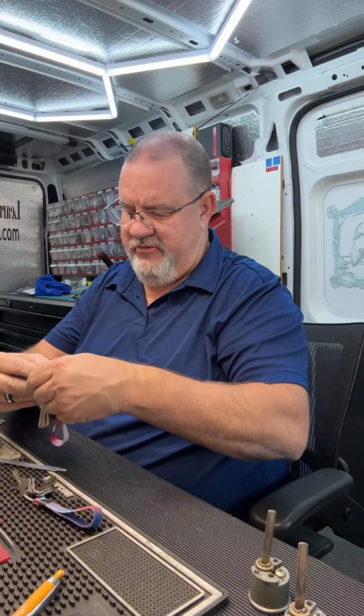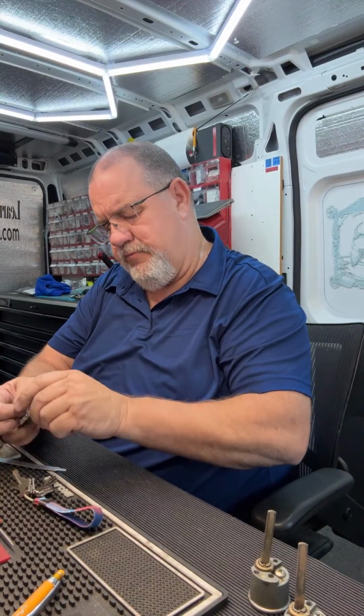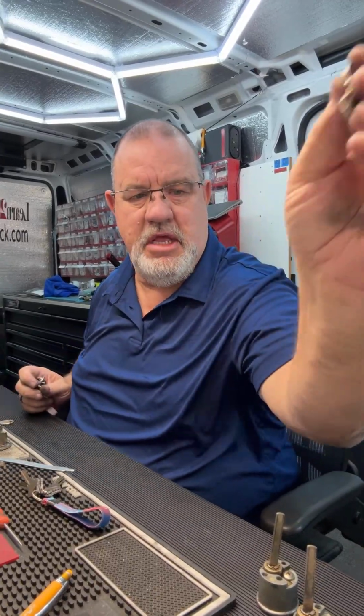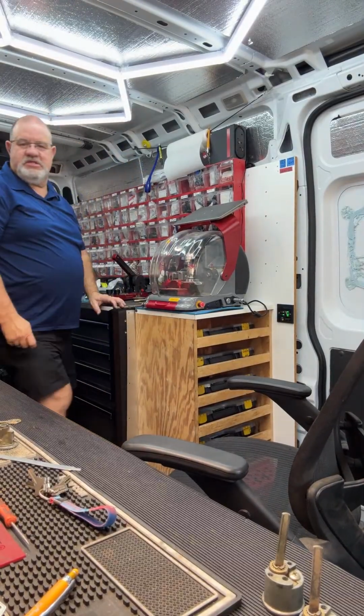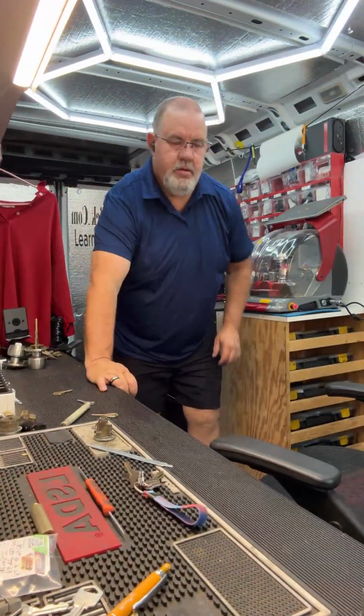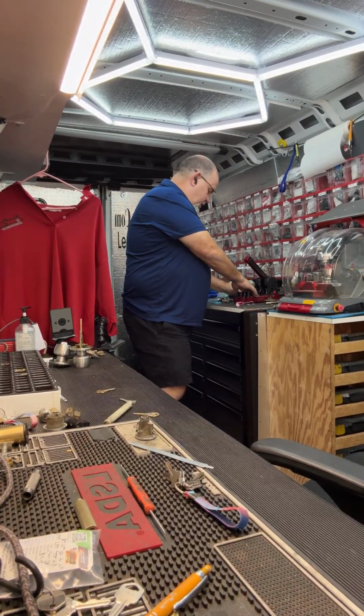All right, let's not reinvent the wheel. We got one bad key. We had one bad Schlage key as well. Now we got one bad Kwikset. What the heck? Let's see. The Kwikset. Now we're going to turn everything back around.